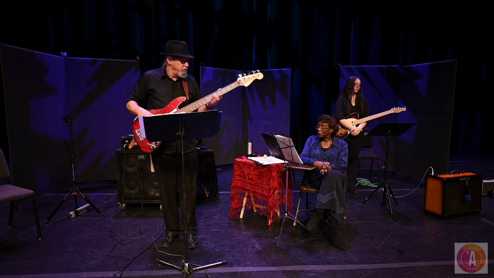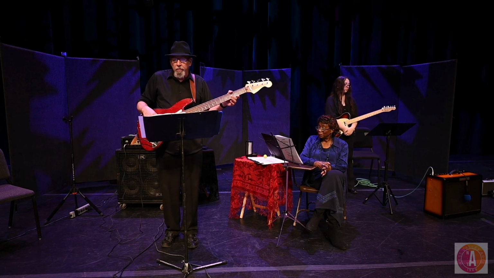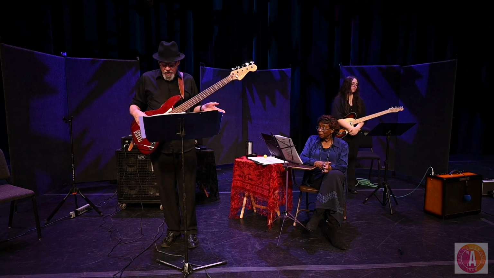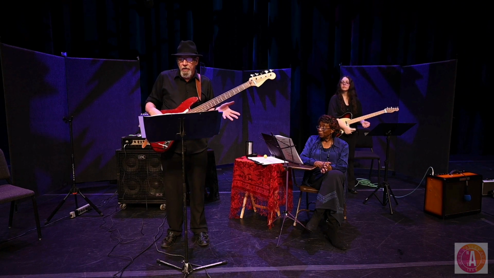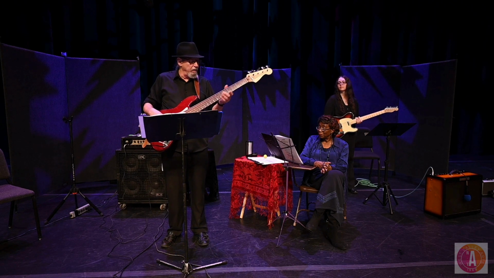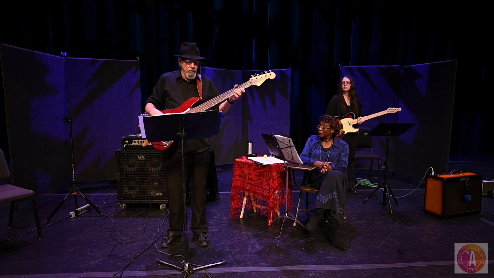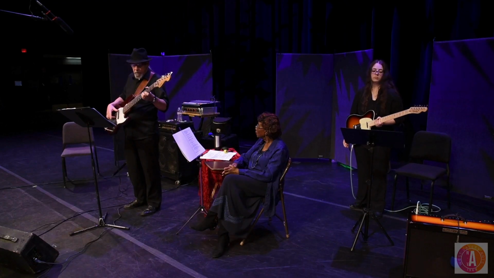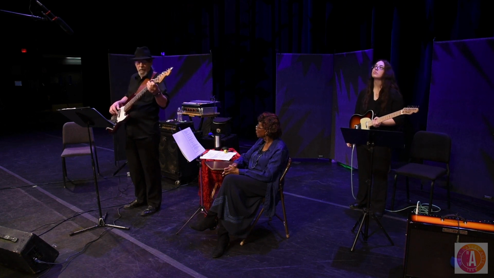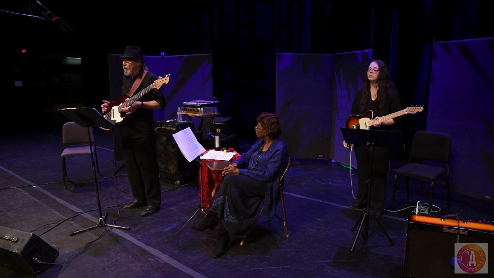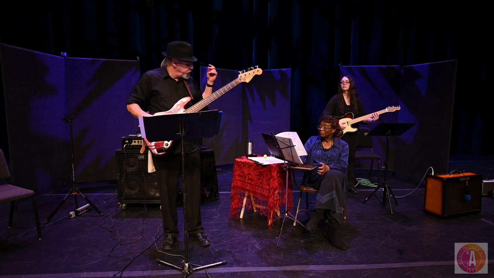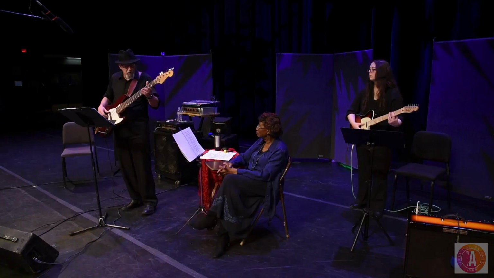Now, instead of me just playing bum, bum, bum, bum, bum, bum, again, that's boring as well. So the bass also provides a rhythm. So I'm going to play a scale that ties all of the chords together. And this is called a walking bass line. Okay, let's do it with the guitar. Ready? 1, 2, 1, 2, 3, 4.